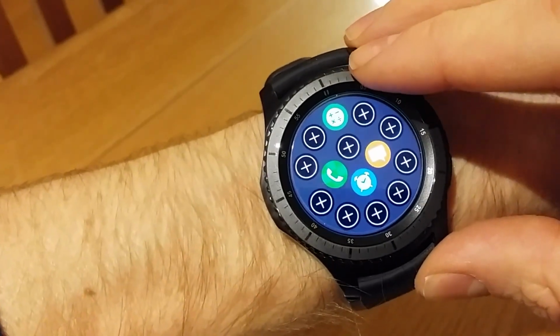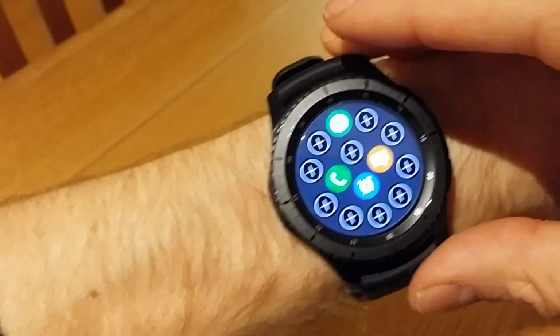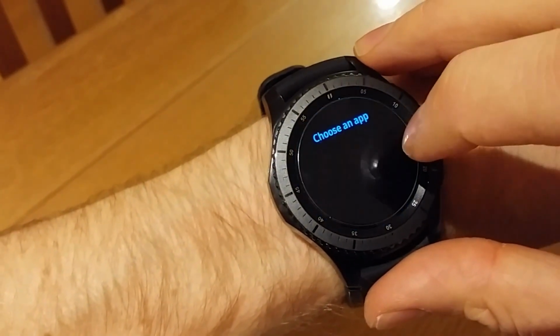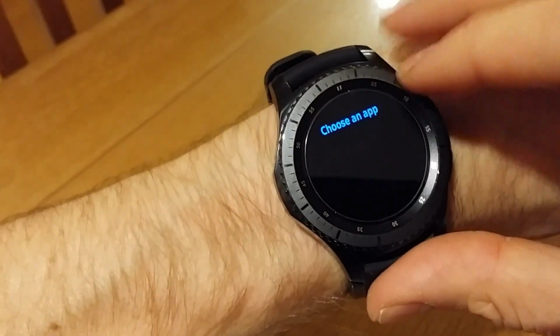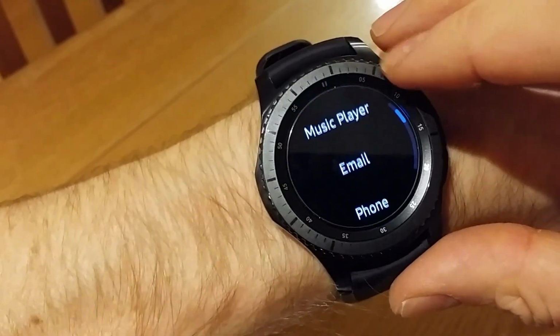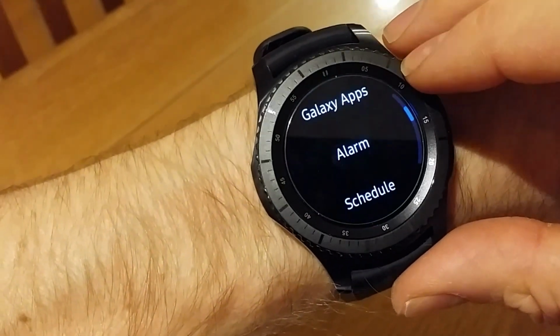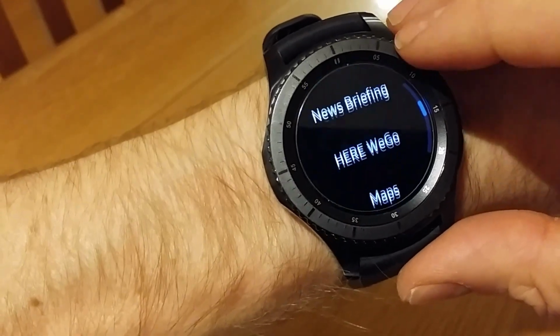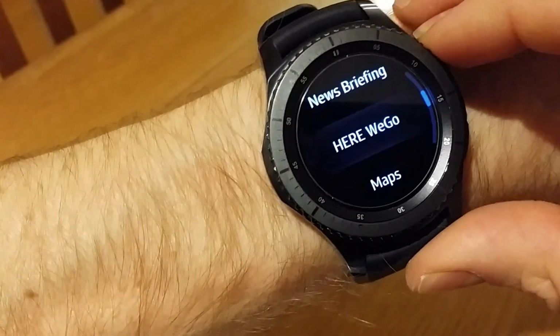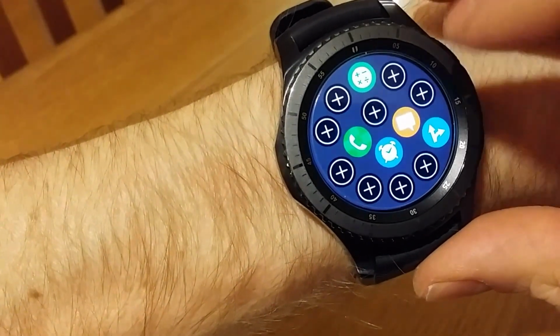So you can see here we just go down all these screens, and just press again, choose an app. Let's see what else we have. You can put in all your games. You put in, here we go, mapping. There's another one.